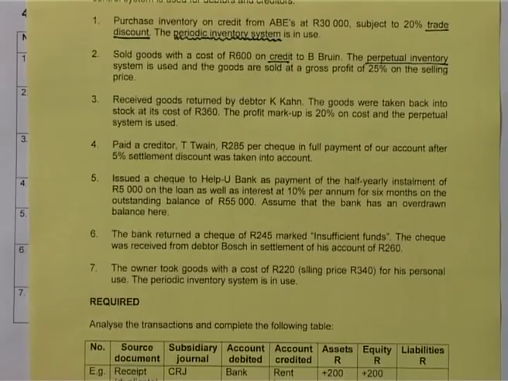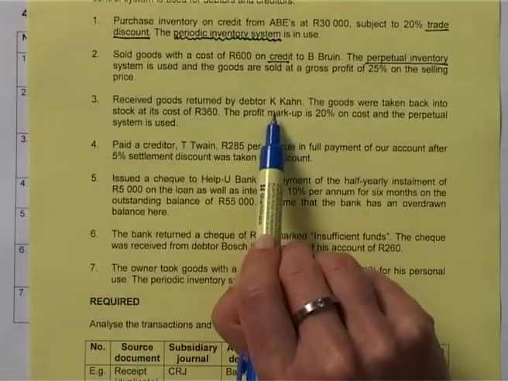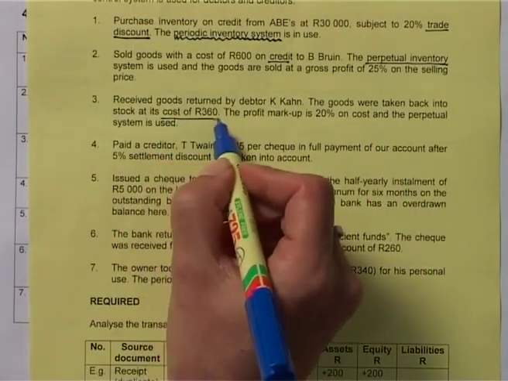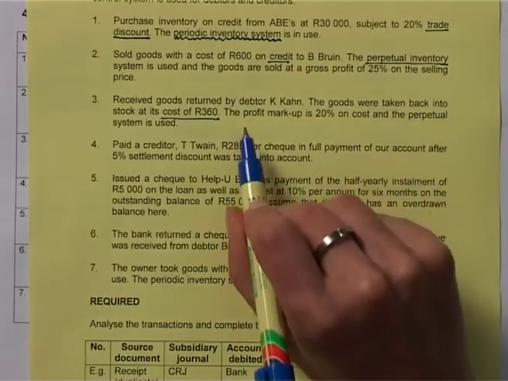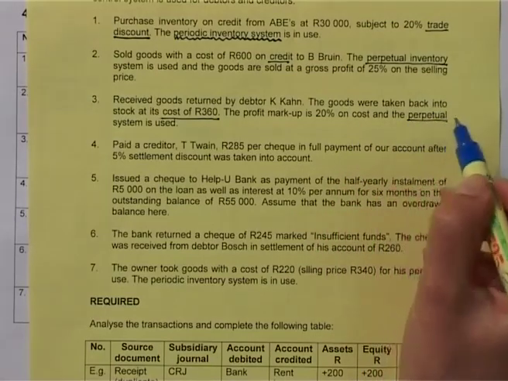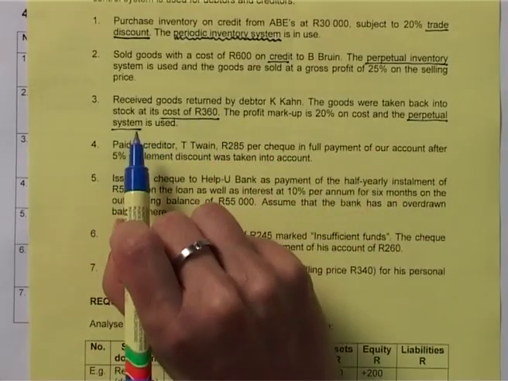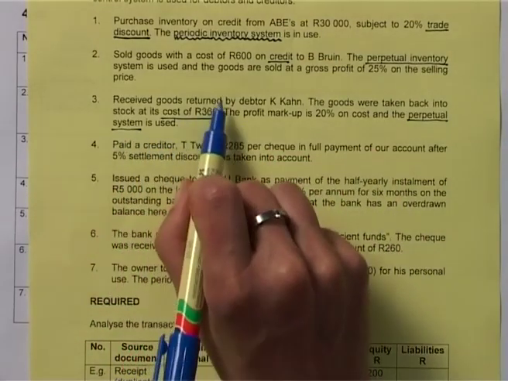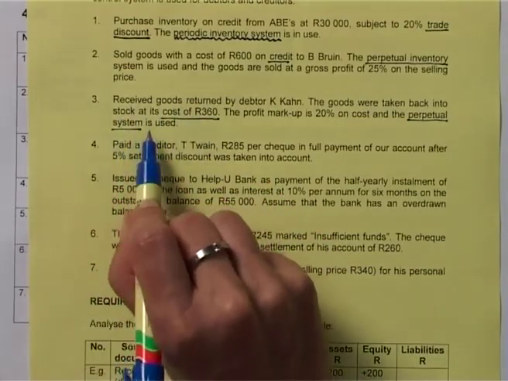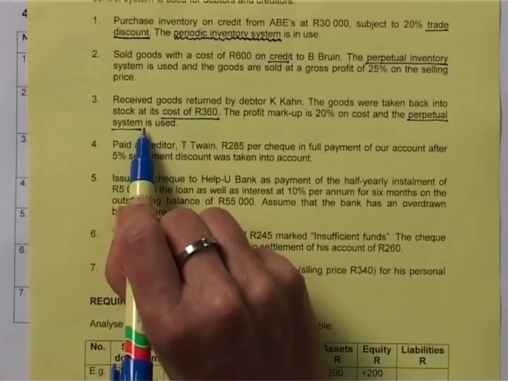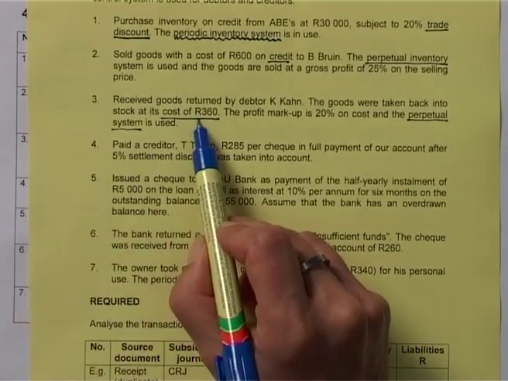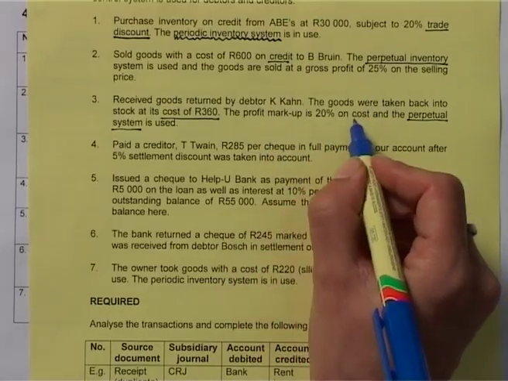Transaction number 3. We received goods returned by debtor K. Khan. The goods were taken back into stock at its cost of 360, so they again provided us with the cost price of the goods. The profit markup is 20% on cost, and the perpetual system is in use. Perpetual system, keeping track of inventory in the inventory account. So whenever we have a reversal of a sale, because this is goods returned by a debtor, we'll also have to reverse the cost price of the sold items through the inventory account and cost of sales. They provided us with a cost price again, and now our profit markup is on cost.